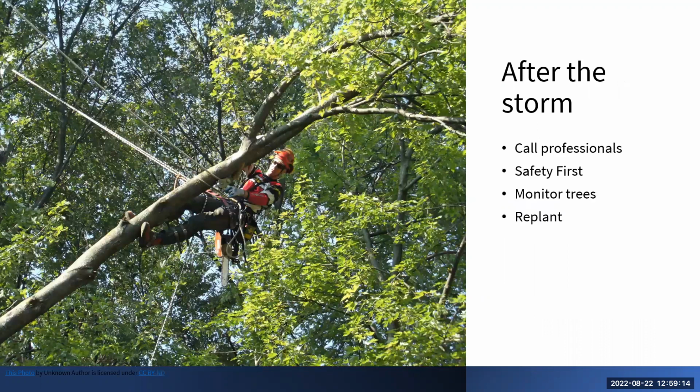And so then again, after the storm, call that professional. If you know them and you've been working with them, you're probably going to move up on their list in terms of who they're going to respond to first. Perhaps they are familiar with your trees, and they could talk to you about some measures that could be taken. So just building a relationship with those arborists is recommended.